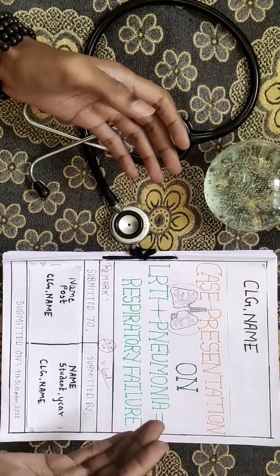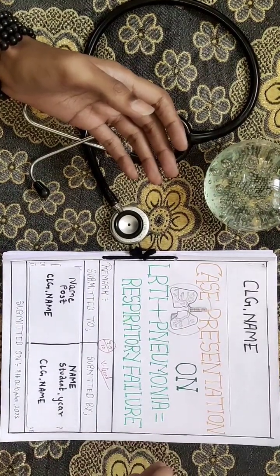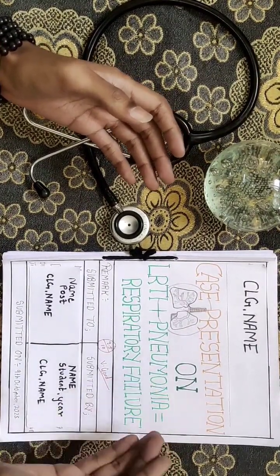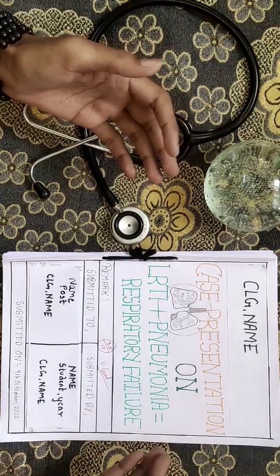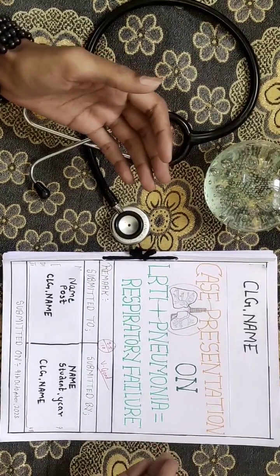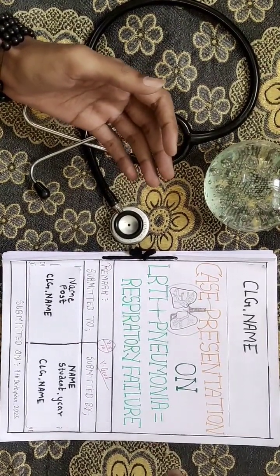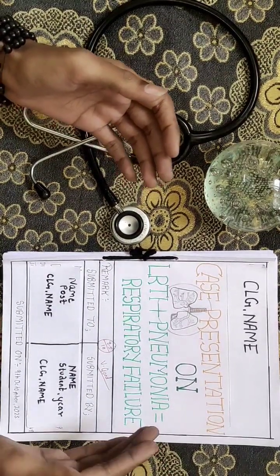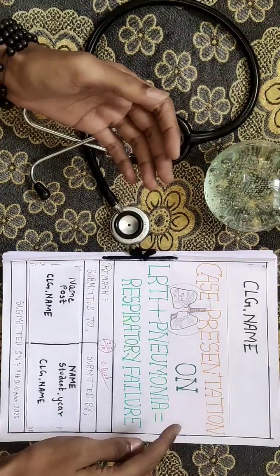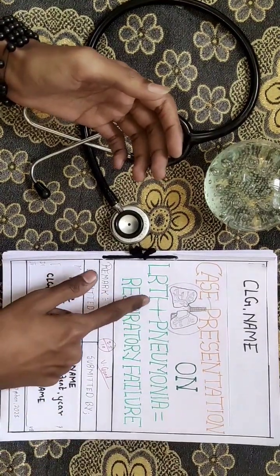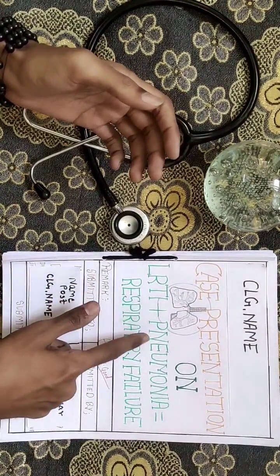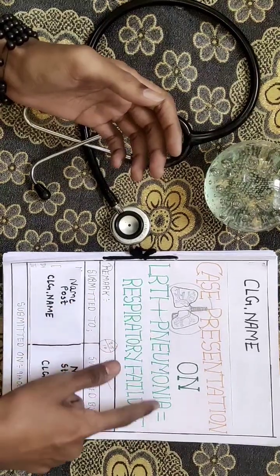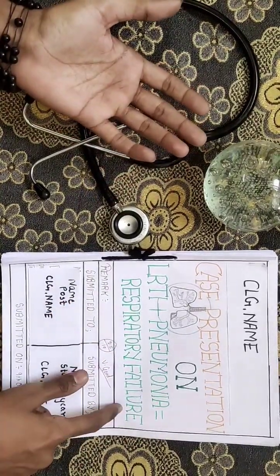Nursing students have to do a case presentation on one of the topics given by their teachers in the clinical settings during their training, as one of their assignments. Today we will see a case presentation on lower respiratory tract infection, that is pneumonia, which will lead to respiratory failure.